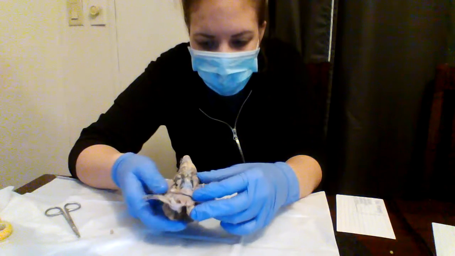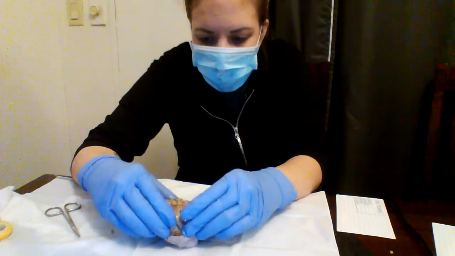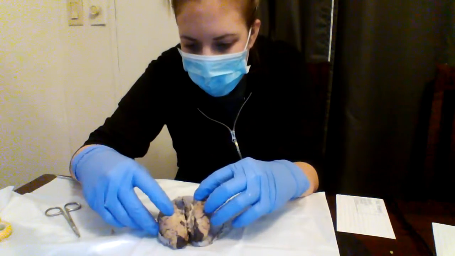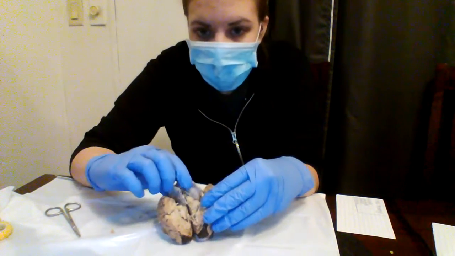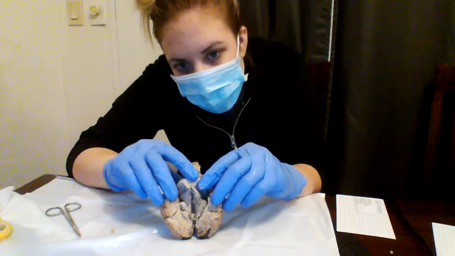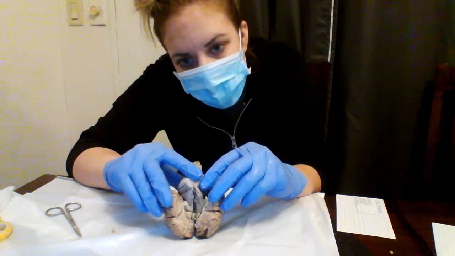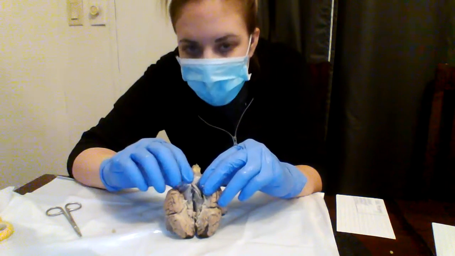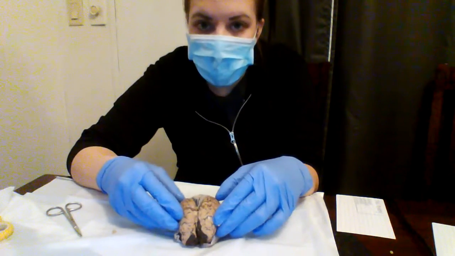It's a little bit hard, but it's really squishy, and without tearing it too much, I was trying to show you the different areas of it. These would technically be like the different lobes and stuff like the human brain. Anyways, that's the sheep brain.